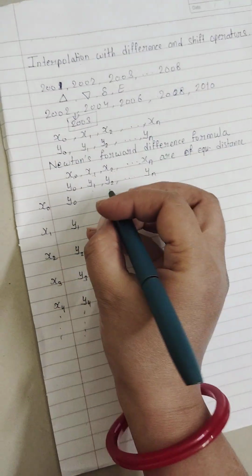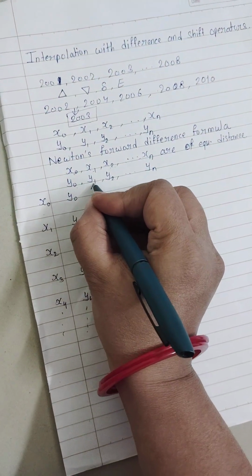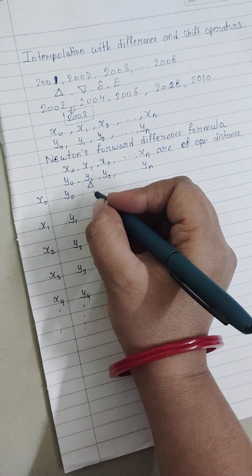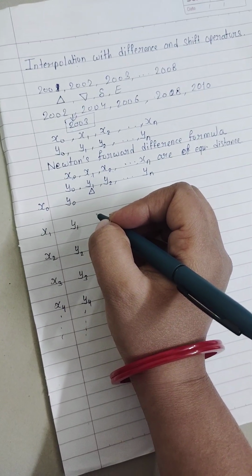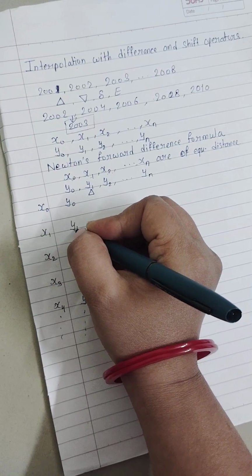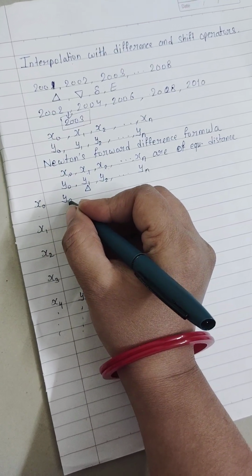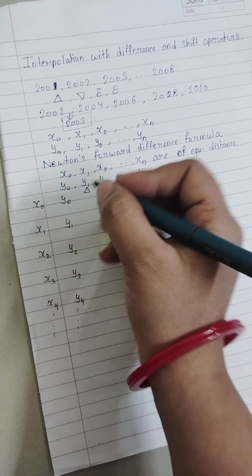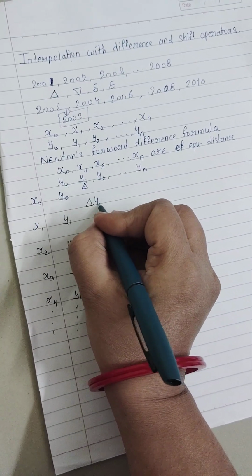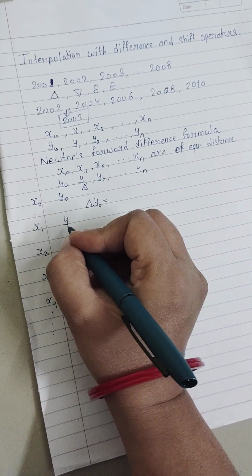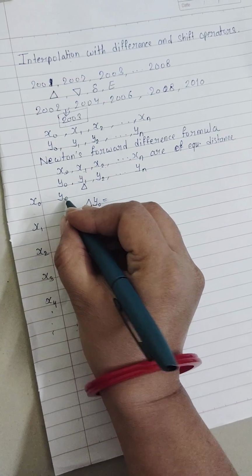Now the first difference is denoted by delta, because we are finding the forward difference. In the forward difference, the next value minus the current value is called the forward difference. So the forward difference of y0 is y1 minus y0.